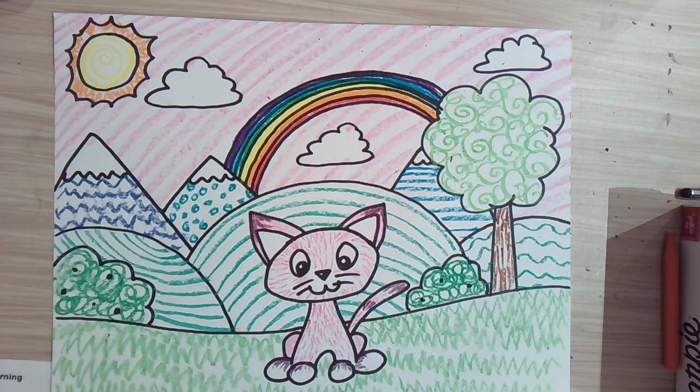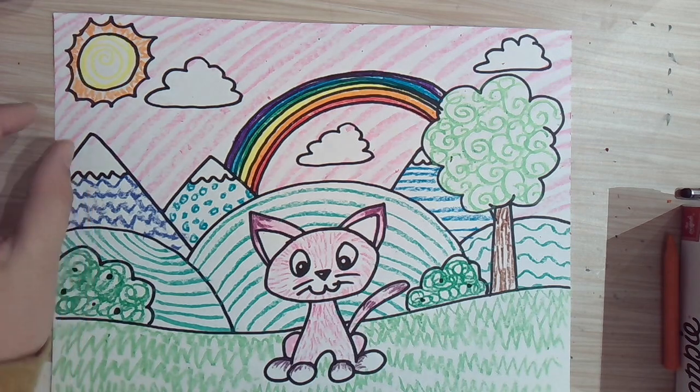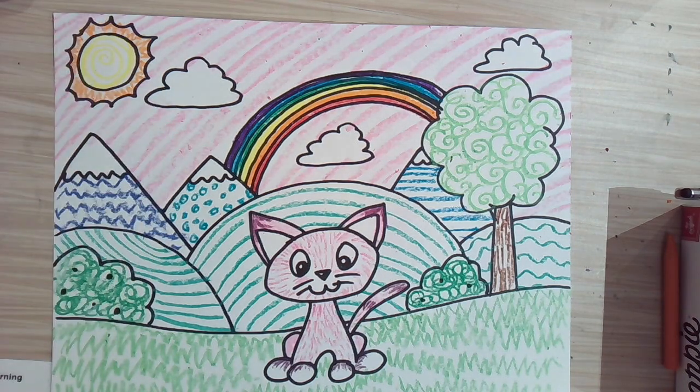And if you have watercolors, you can do a really cool thing where we add watercolors on top of these, and it'll look really cool. So this might take you 2 days, but we'll see.